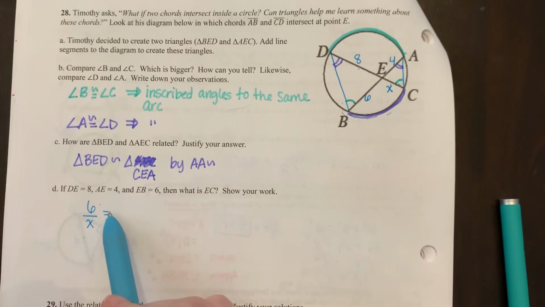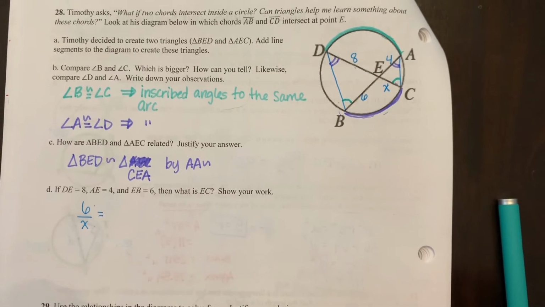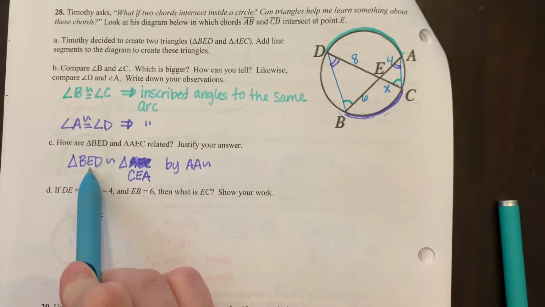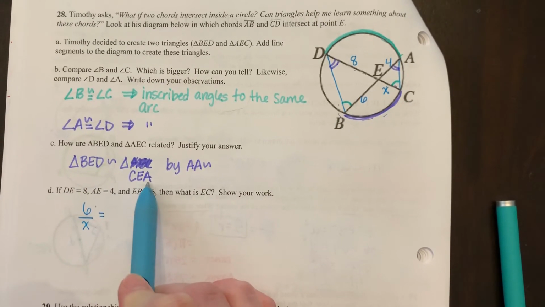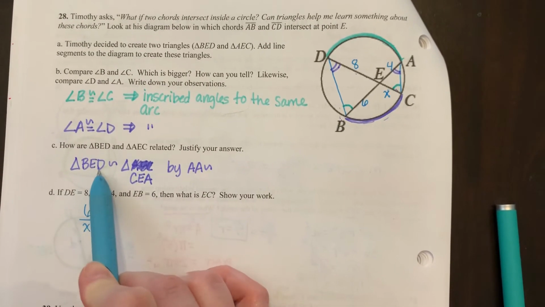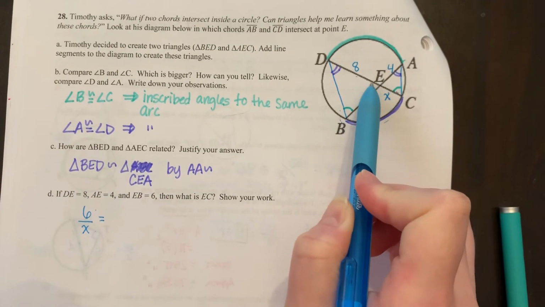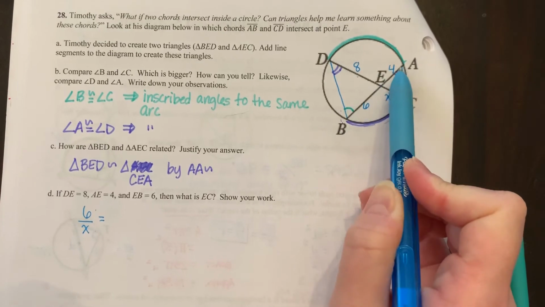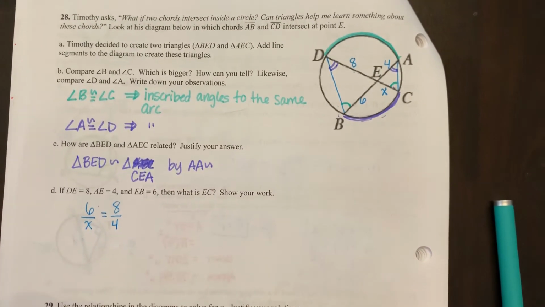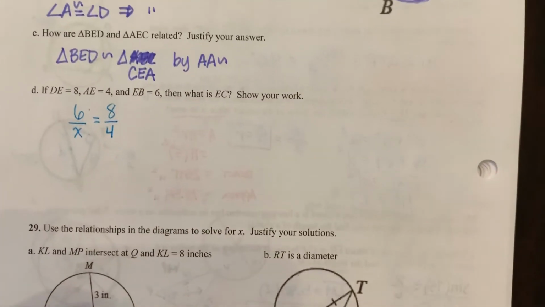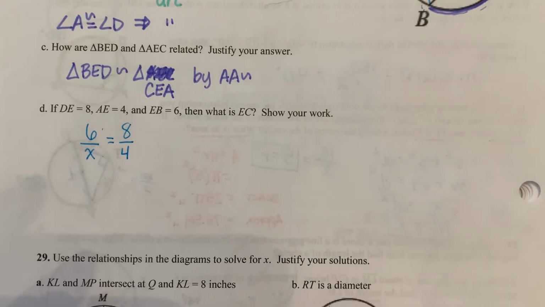Now I'm going to set that equal to another ratio that compares the triangles. So if we look at the second two letters, ED corresponds to EA. So in our diagram, ED is 8, EA is 4. So we would set up 8 over 4. All right, so two fractions equal to each other, we can cross multiply to solve.